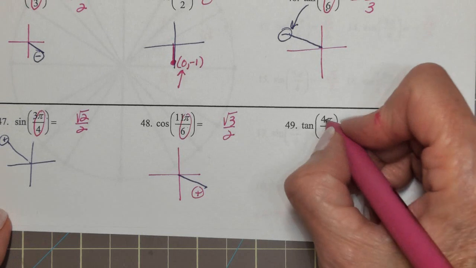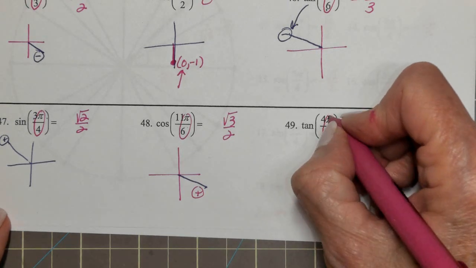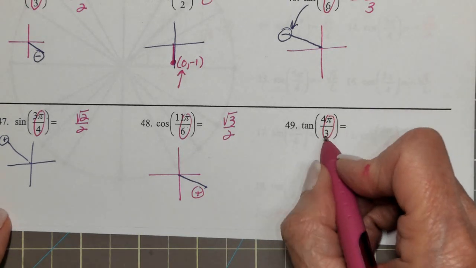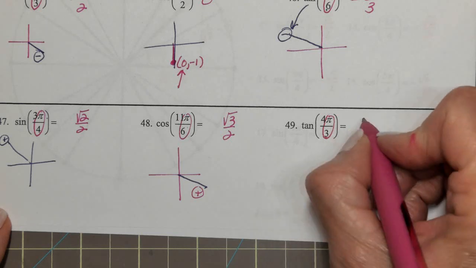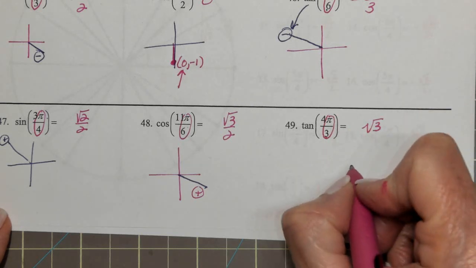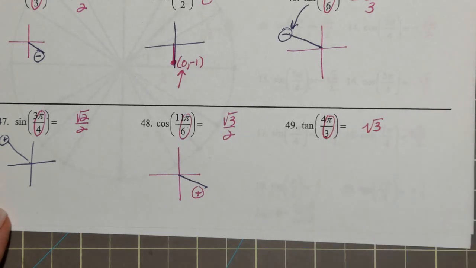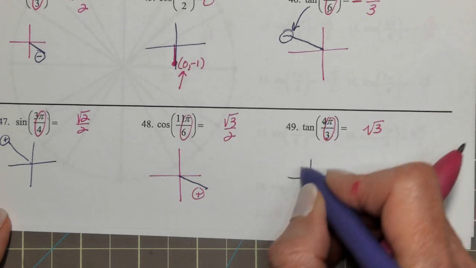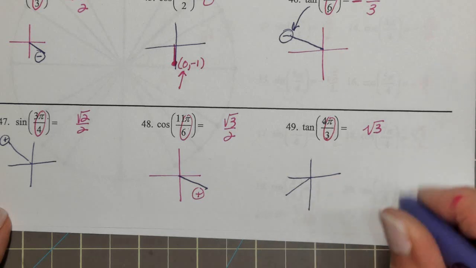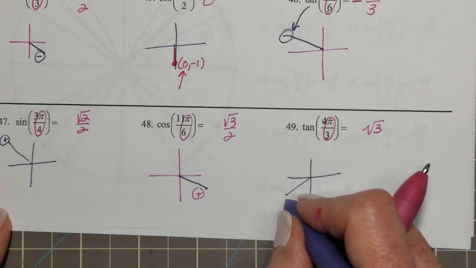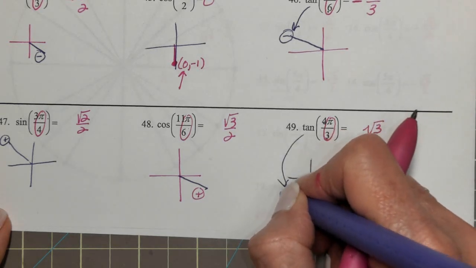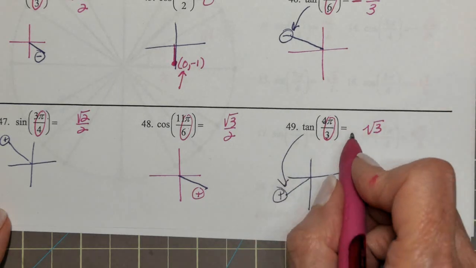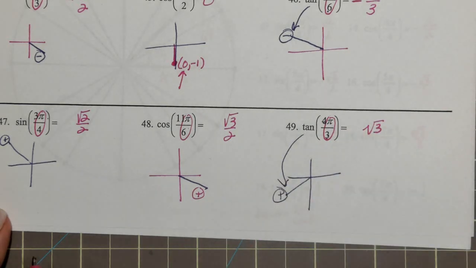Last one, tangent of 4 pi over 3. Tangent of pi over 3 is square root 3 over 1, single 3, single 3. And now 4 pi over 3. 4 pi over 3 is a little more than 3 pi over 3, so we are in quadrant 3 where tangent is positive, so a positive square root 3.